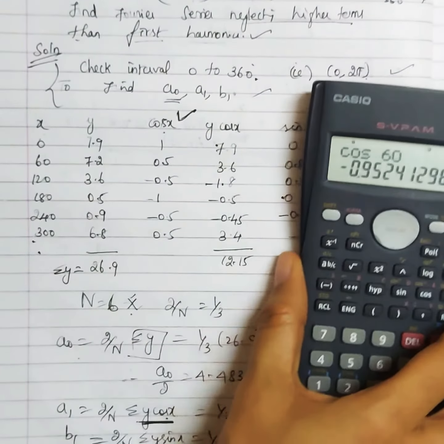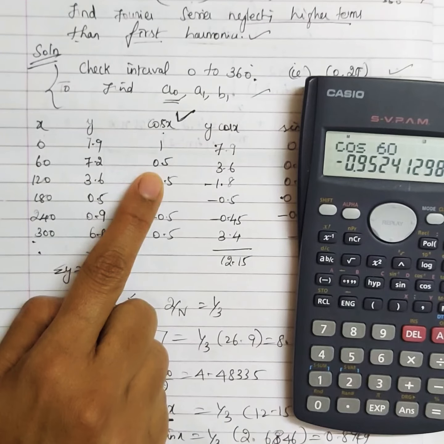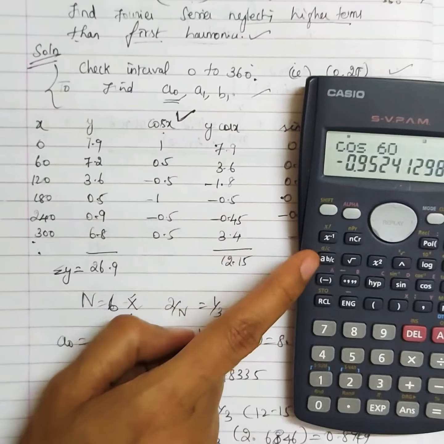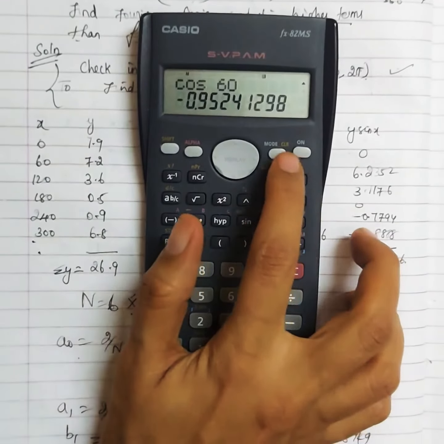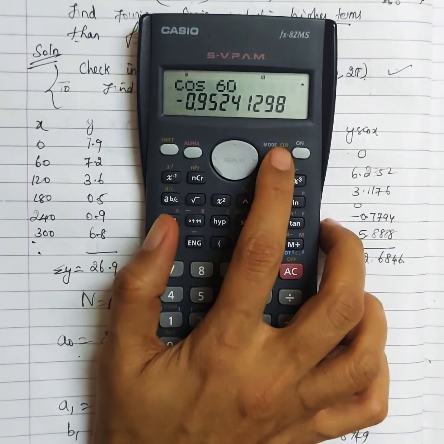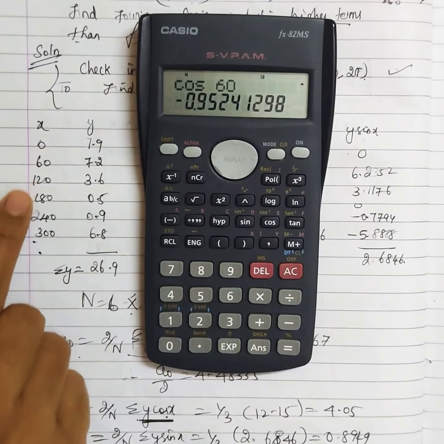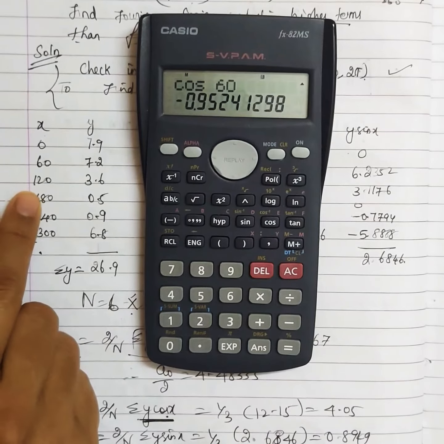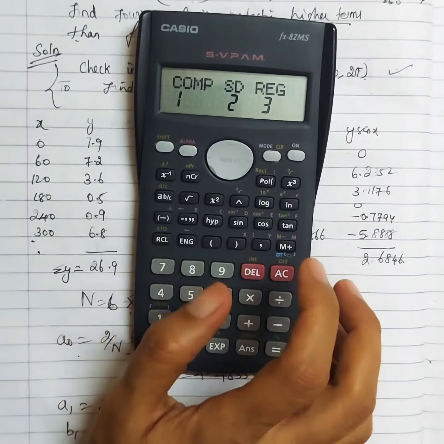But what I have written in cos 60, 0.5. What is the difference between this and this? Where is the problem? The problem is with the mode. So for numerical calculations here 0, 60, 120 it is given in degree, right? So you have to change the mode to degree mode.